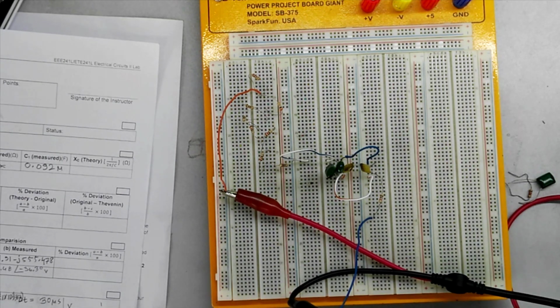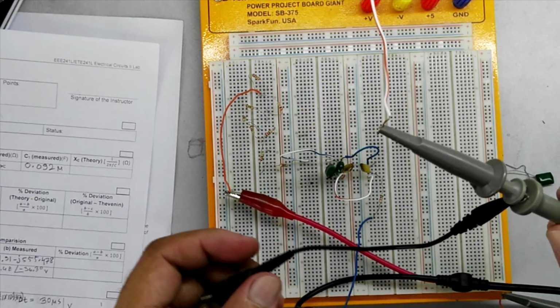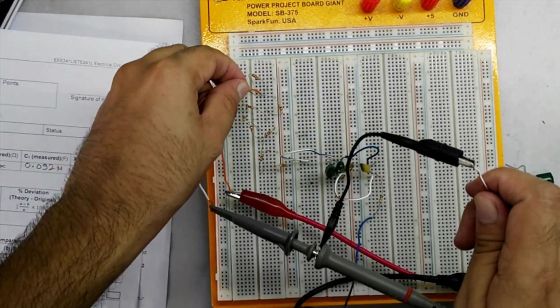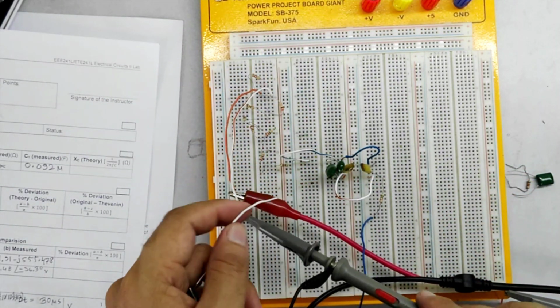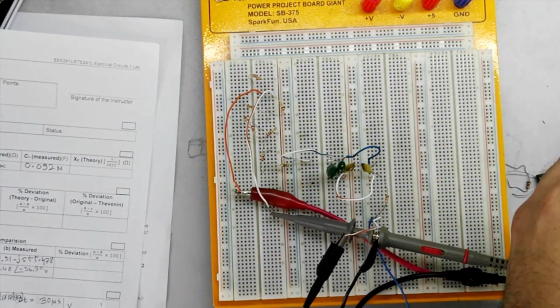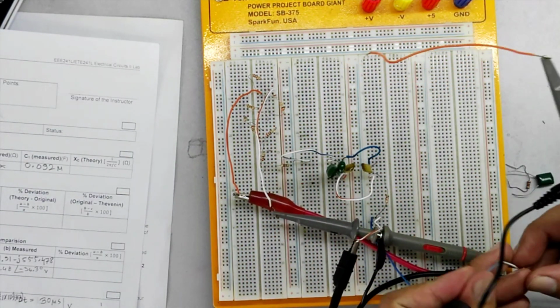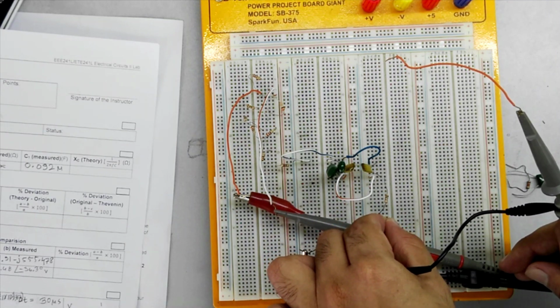We'll attach our oscilloscope. I'll attach channel 1 to the source. The black probe always goes to the ground, and channel 2 parallel to the load to get the load voltage.